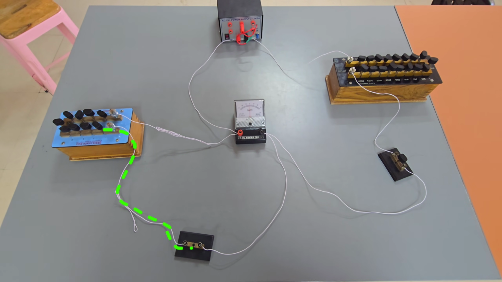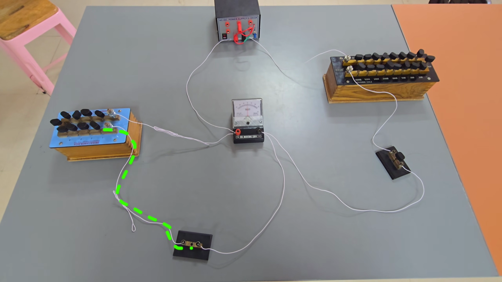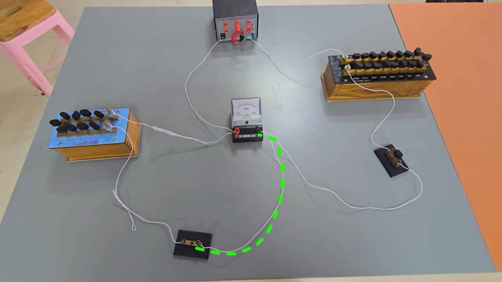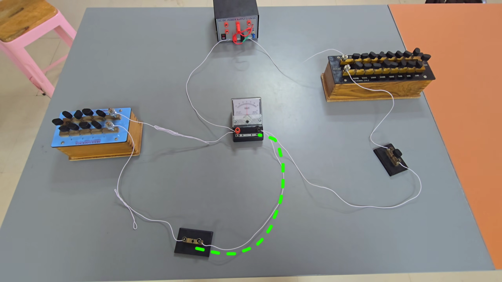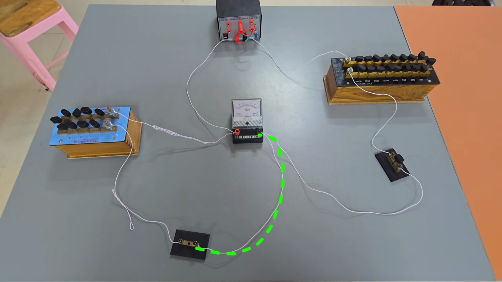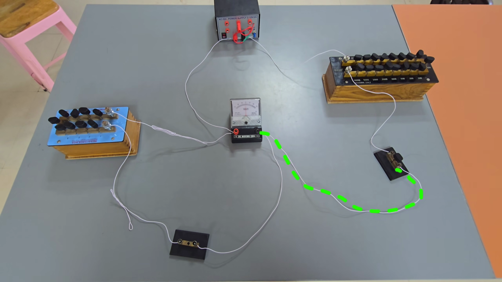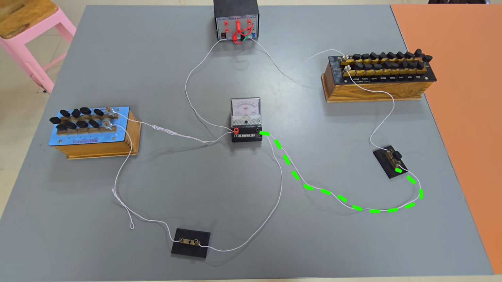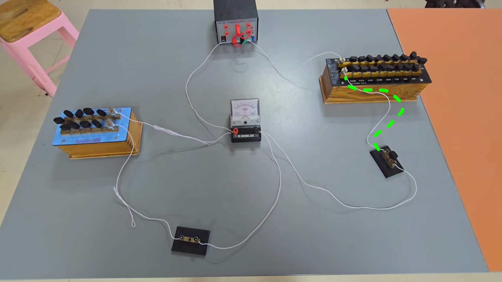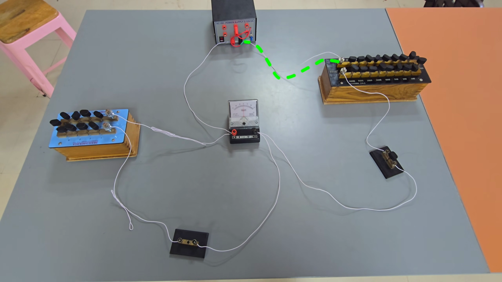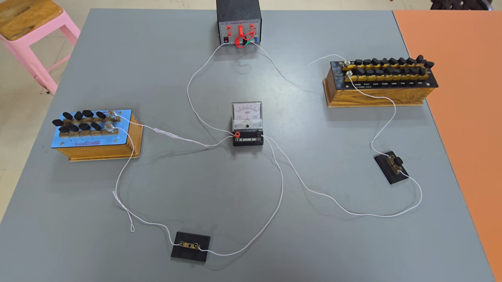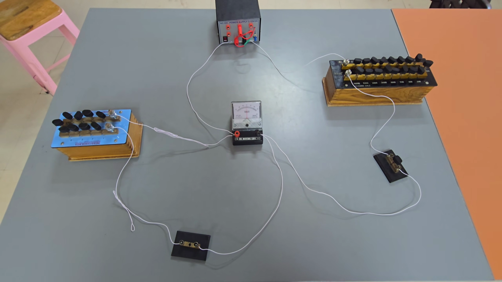The other end of the low resistance box is connected to one end of plug key K2, and the other end of K2 is connected to the other end of the galvanometer. From the same end of the galvanometer, we are connecting to one end of K1. The other end of K1 is connected to the high resistance box R, and the other end of the high resistance box R is connected to the negative of the battery. So this is the circuit connection of figure of merit of galvanometer, right?